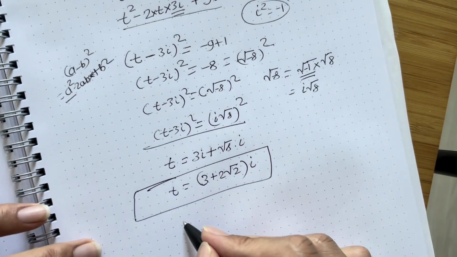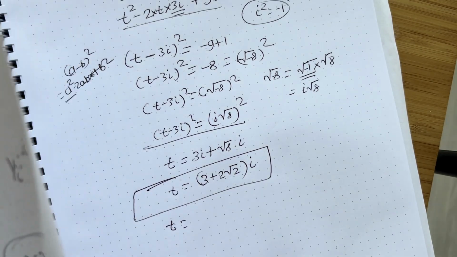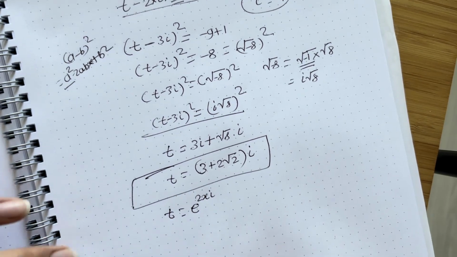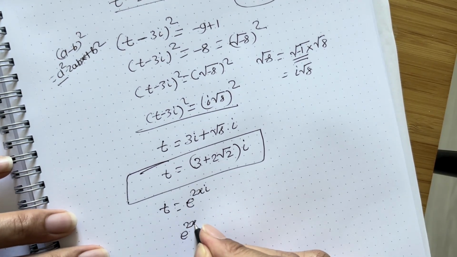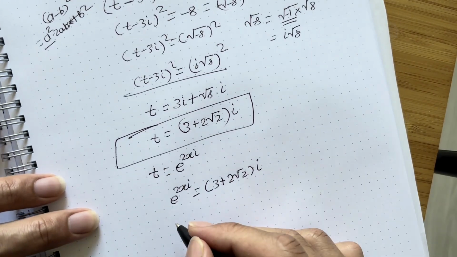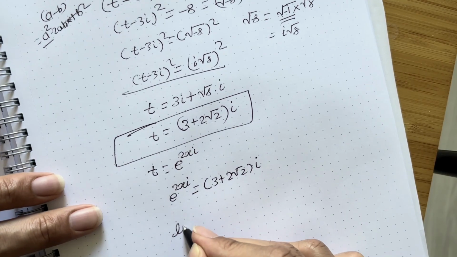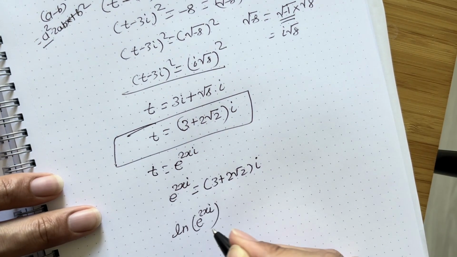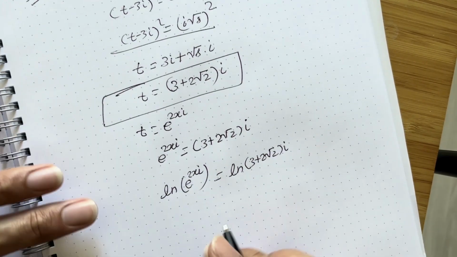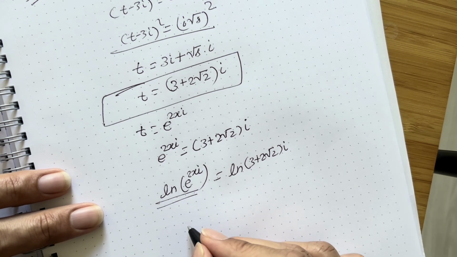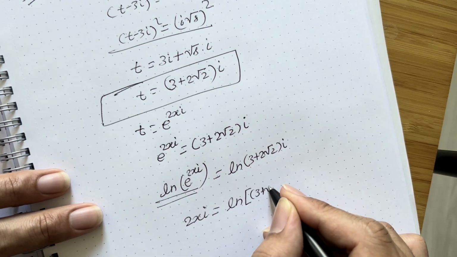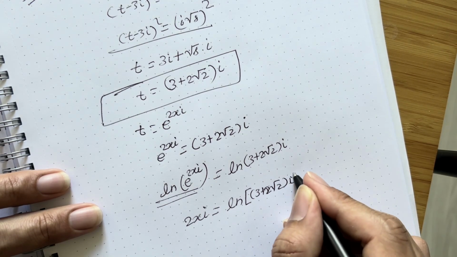Now we have t. But what is t? t is e to the power 2xi. So now let's put it back. e to the power 2xi equals 3 plus 2 root 2 i. And take natural log of both sides. So what do we have? ln of e to the power 2xi equals ln of 3 plus 2 root 2 i. Now ln of e is 1, so 2xi equals ln of 3 plus 2 root 2 i.